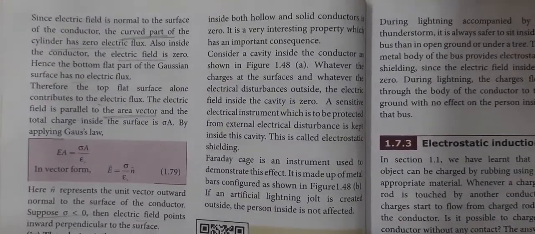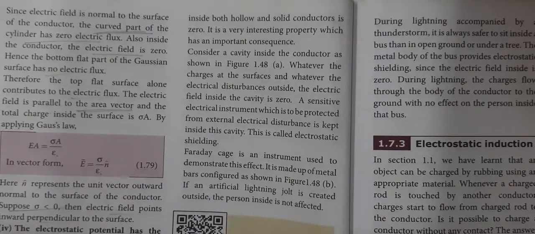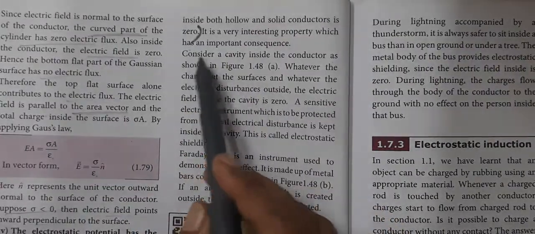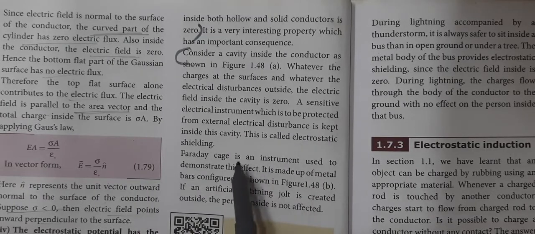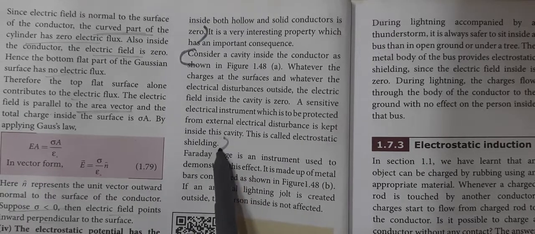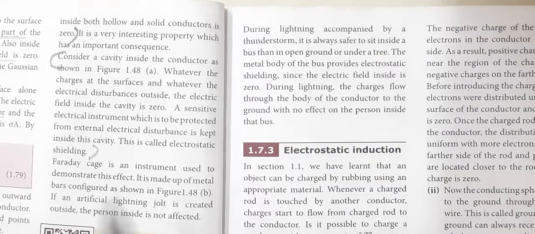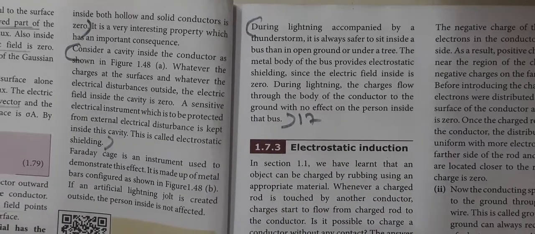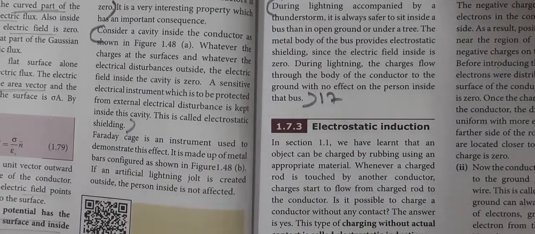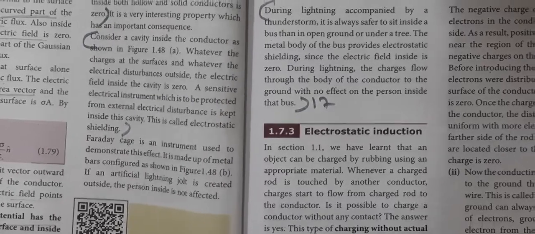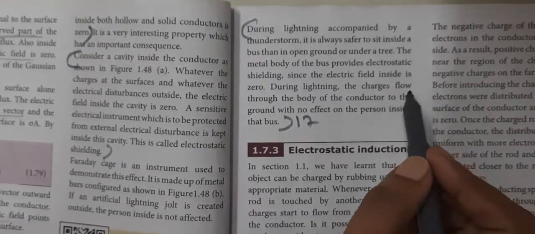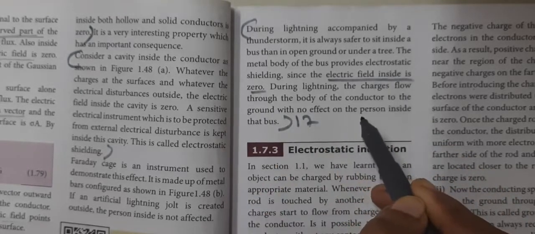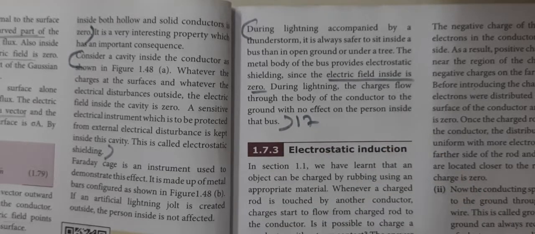inside the hollow and solid conductors is 0. Then you can explain this one. Okay, and you can write this also. So on page number 50, a big answer is there. You can write it short. The main point in this electrostatic shielding is that the electric field inside the conductor is 0. Okay, electric field inside the conductor is 0. That is the main point.